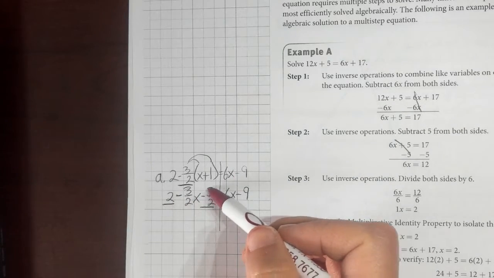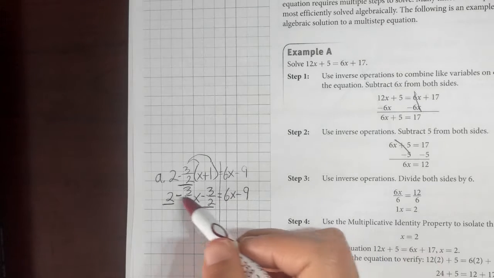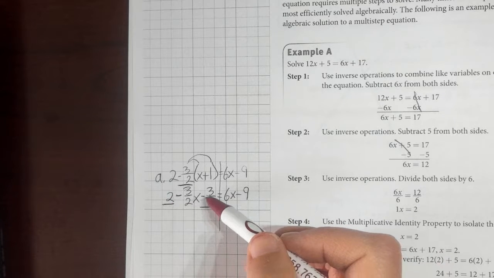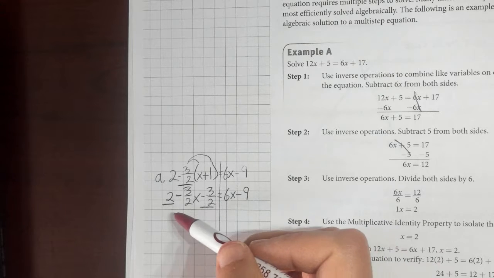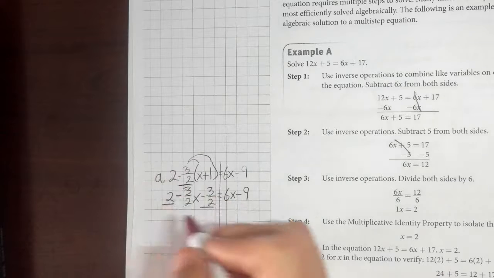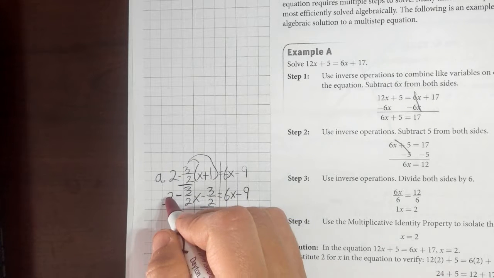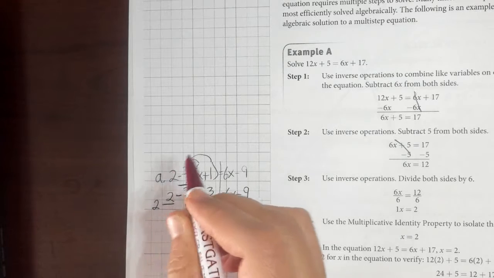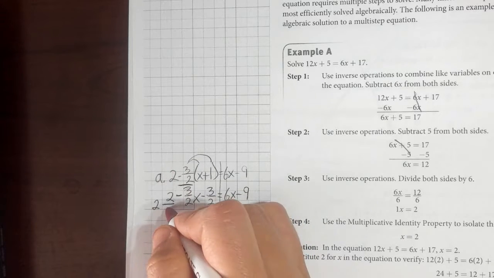So 2 minus 3 halves, well, let's think about this. If you want to add or subtract fractions, you're going to have the same denominator. So let's rewrite the 2 with a denominator of 2. Let's think 2 over 1.